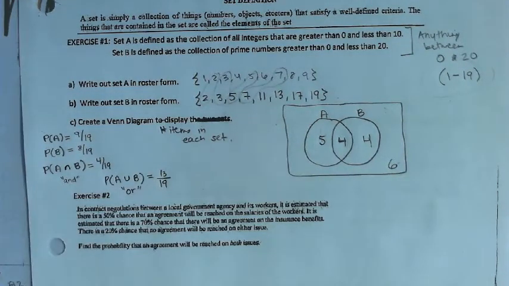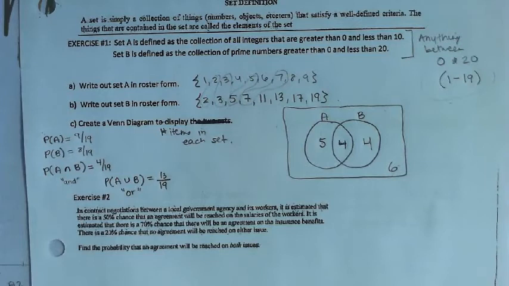If you listed all 19 numbers, 13 out of 19 of them will be in one of our categories. Some of them have the extra blessing that they're in both. So what? You're still in one or the other. Okay?